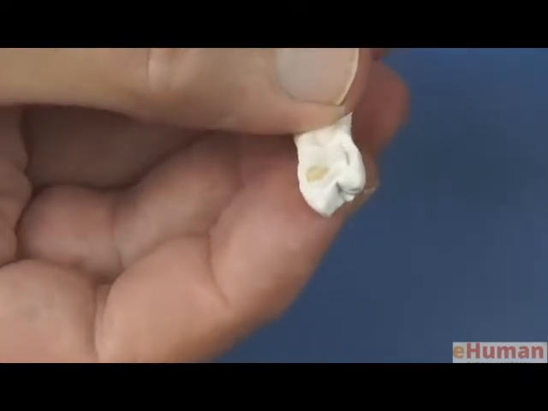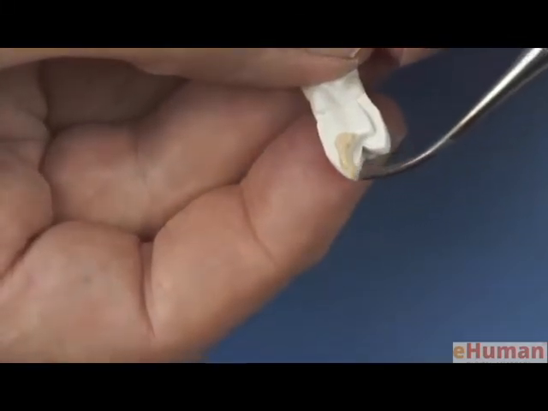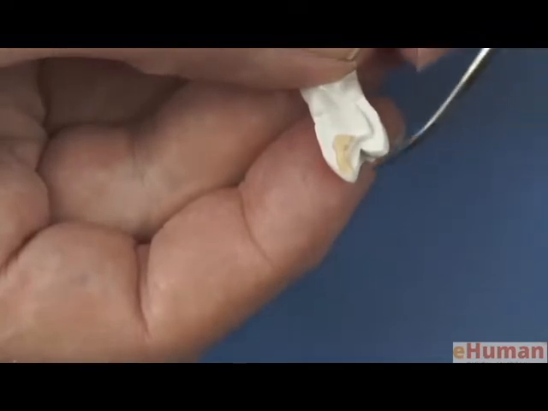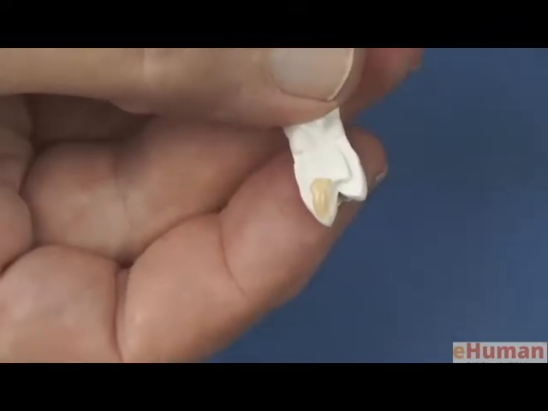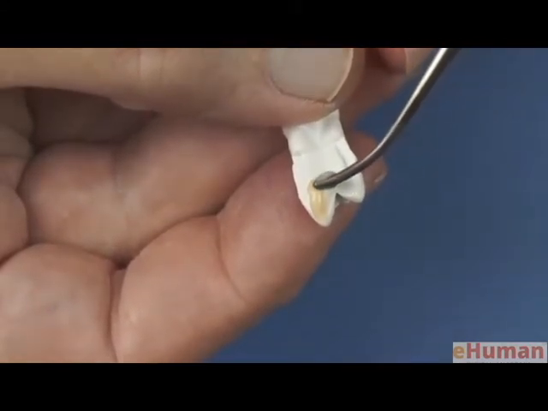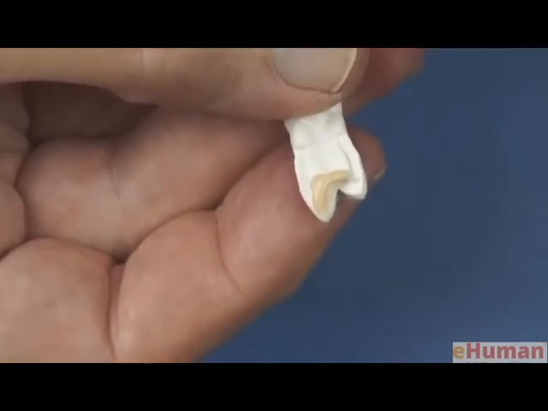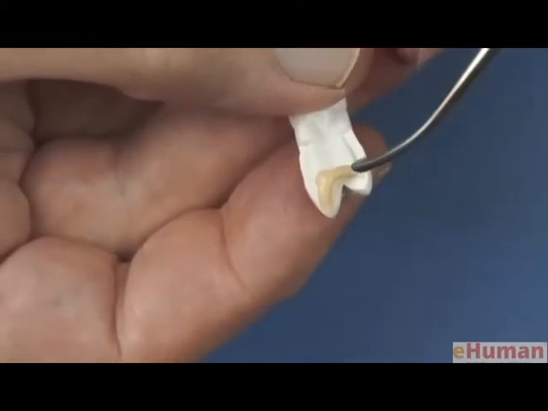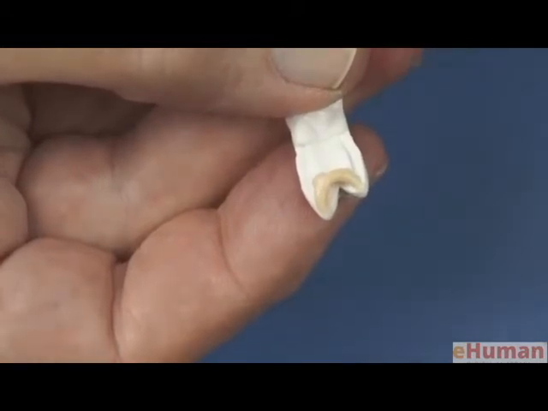So let's add our loops. First to the facial cusp, create our marginal ridge, and then transition that so that it traverses up to join the lingual cusp.